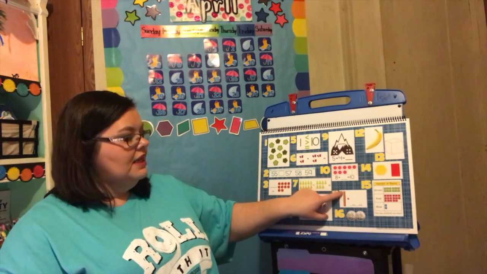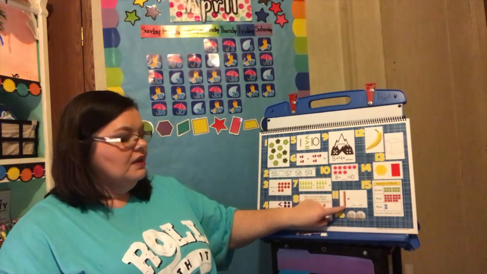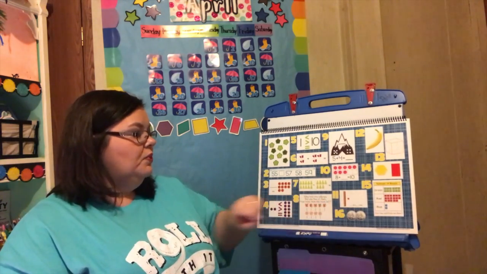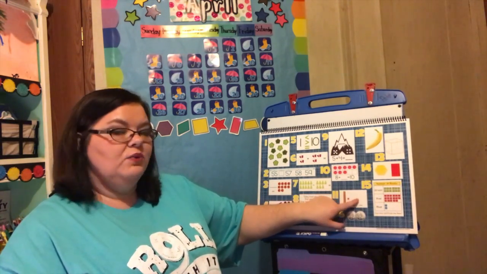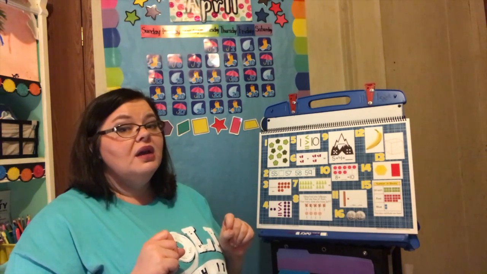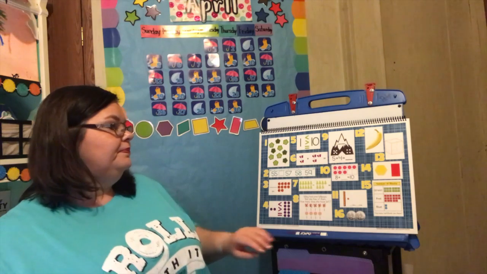How many tens rods do I have here? Just 1. I have 1 10. And how many ones? Just 1. So I have 1 10 and 1 1. So that's a 1 and a 1. And we know that is the number 11. Good job. 12. Do you see this picture?